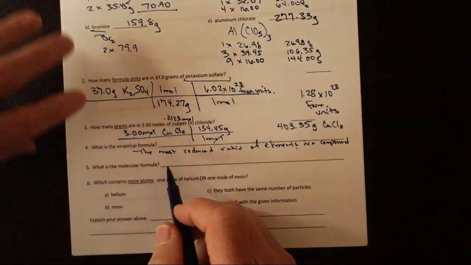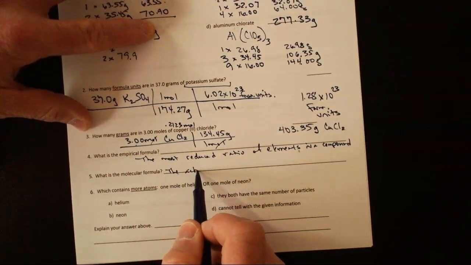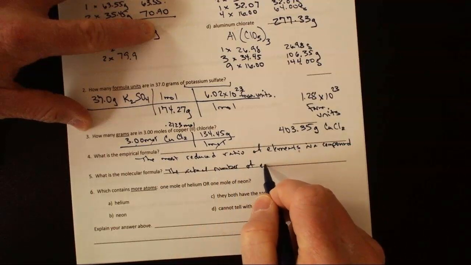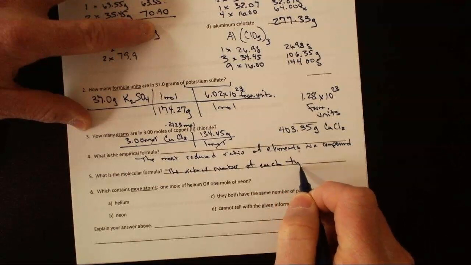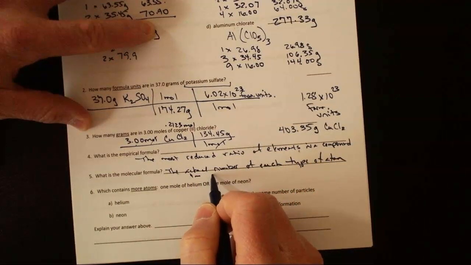However, the molecular formula, on the other hand, is the actual number of each type of atom in a compound.